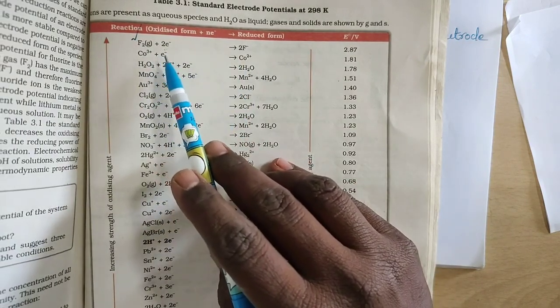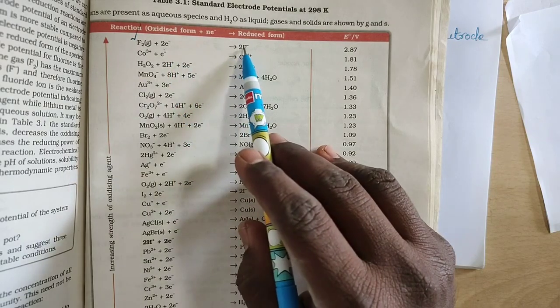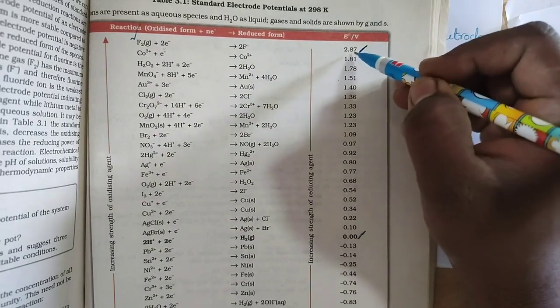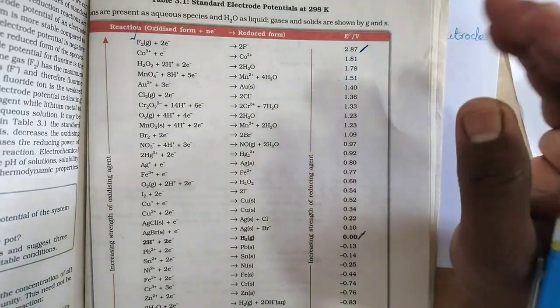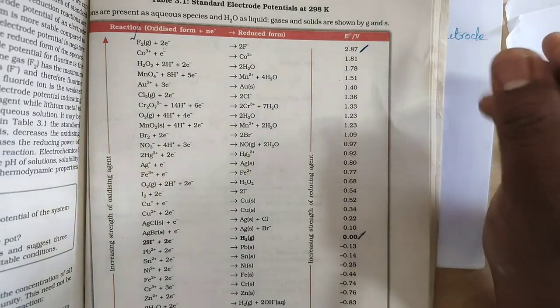Fluorine easily abstracts electrons, because it absorbs an electron from another species and stabilizes into the noble gas configuration. That is the reason we get the positive value. So these are standard electrode potentials at 298 Kelvin temperature.